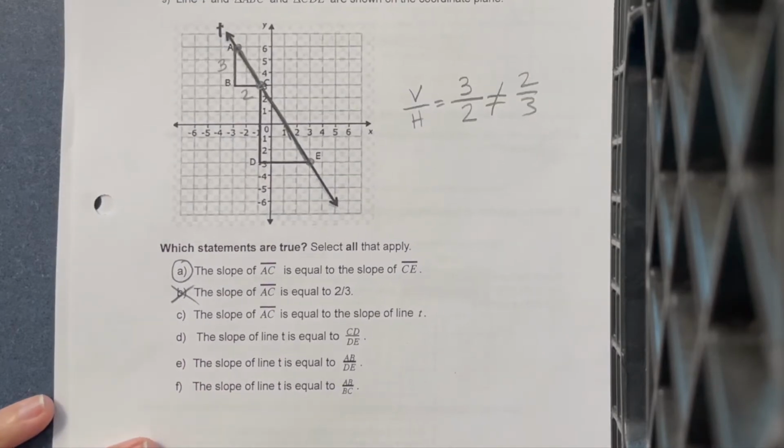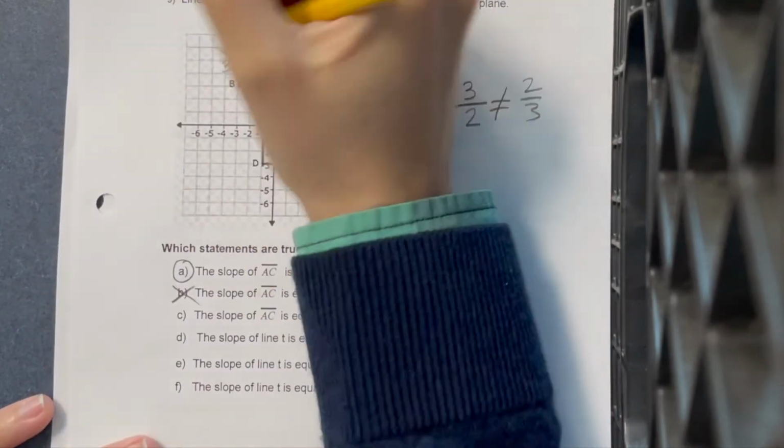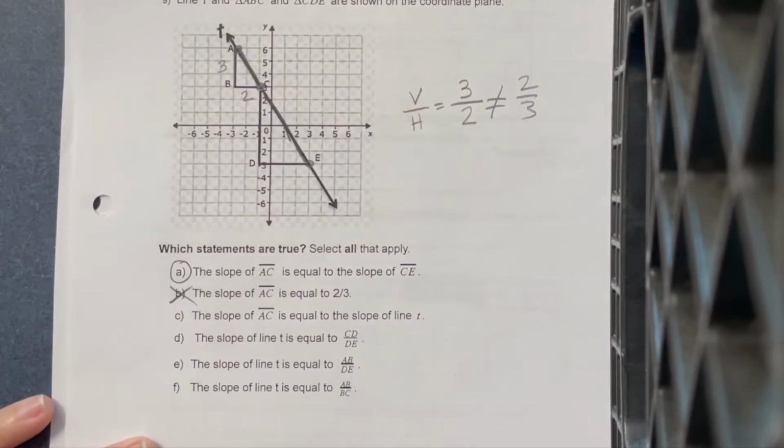Okay, for C, the slope of line segment AC is equal to the slope of line T.